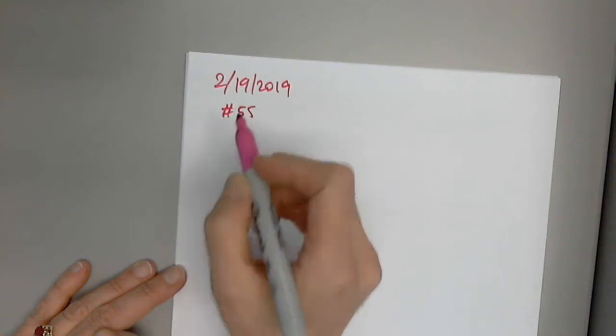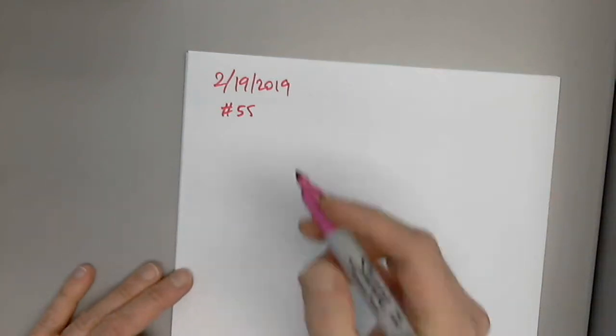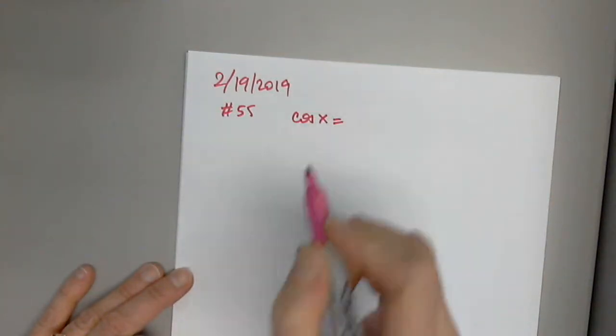You said 55? Okay, well, you said 55 on page 129? Yeah. So we have cosine x equals x cubed. So we only want to show how to determine a solution with whatever number of decimals, right?